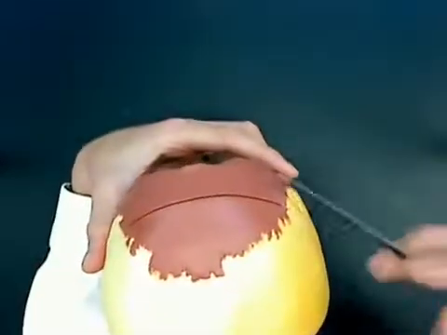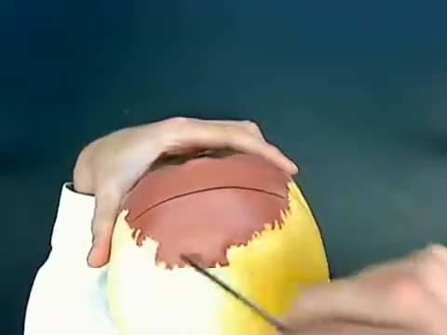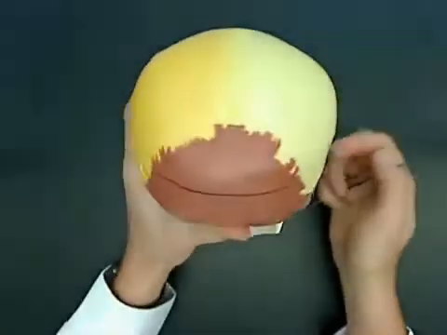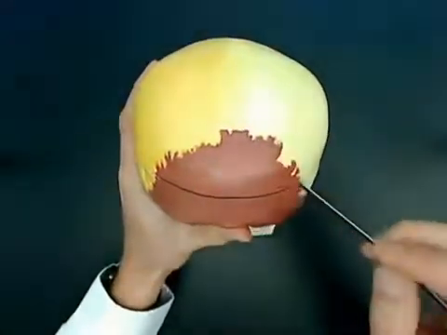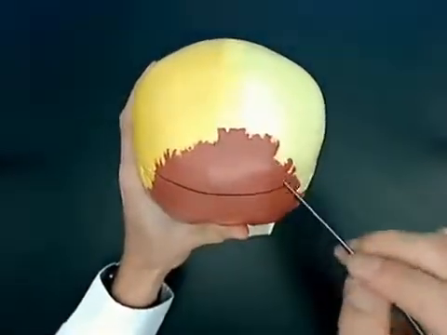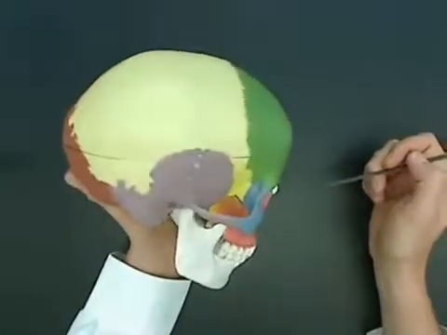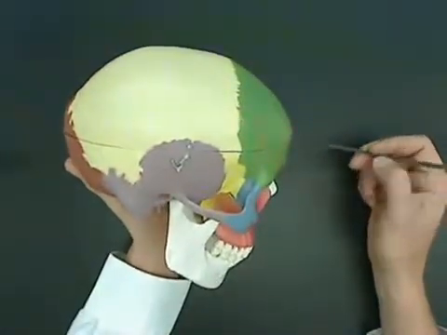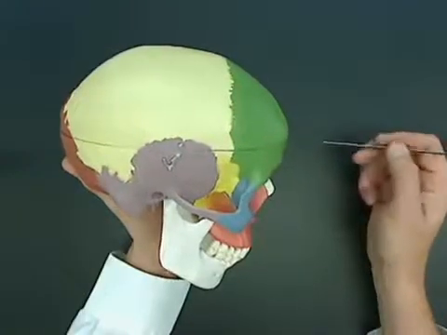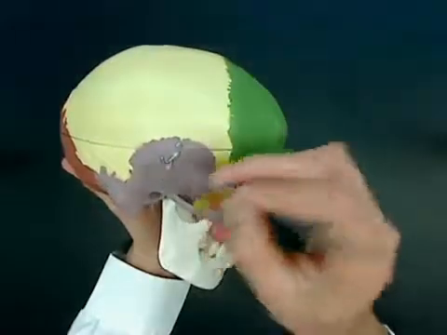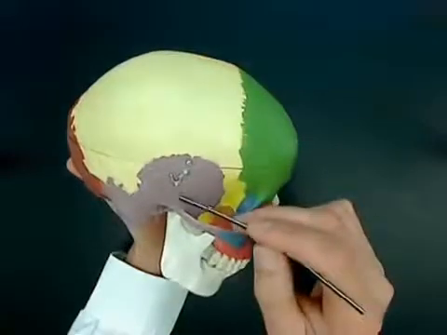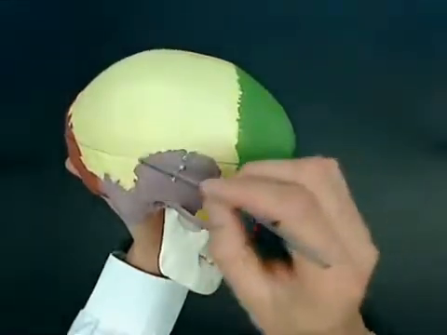And then if we look to the back of the head, this is the lambdoidal suture. If I turn it this way, you can kind of see how it makes a kind of a lambda. The last suture that we have to cover is the squamosal suture, and the squamosal suture is between the parietal bone and the temporal bone. This is the squamosal suture.